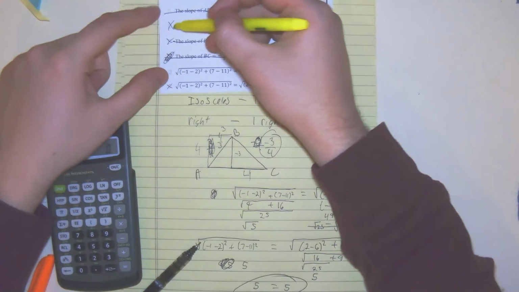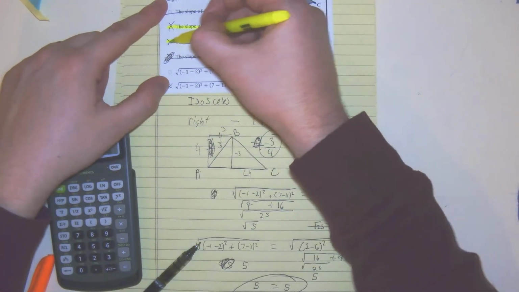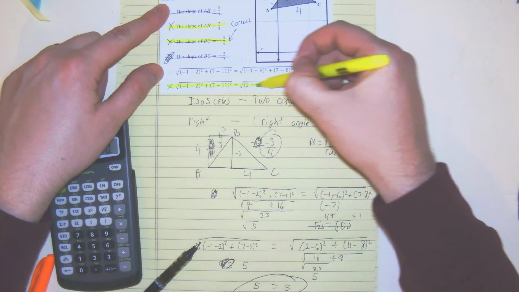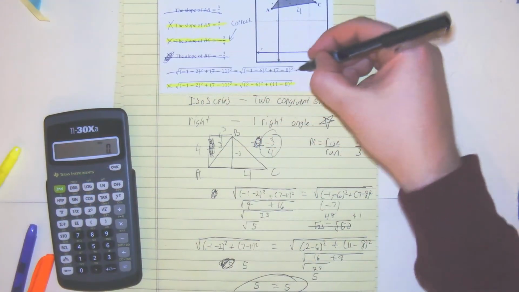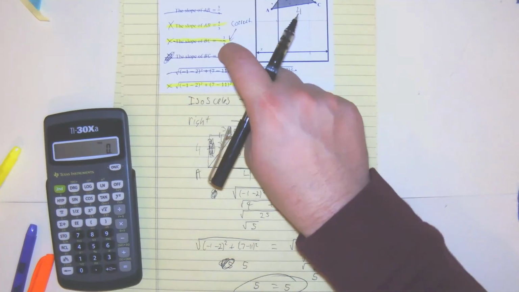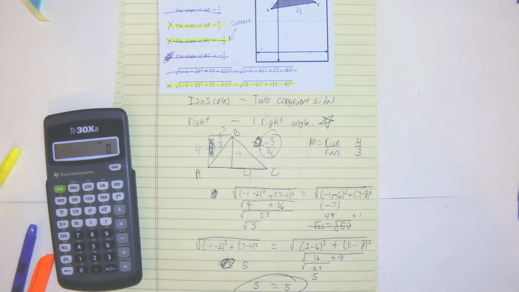So our 3 answers here would be this, this, and this. And probably make use of the strike through tool, but also check your work. Look, I could have gotten this answer wrong because I used the strike through tool.